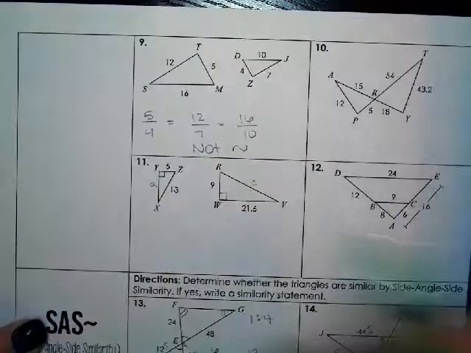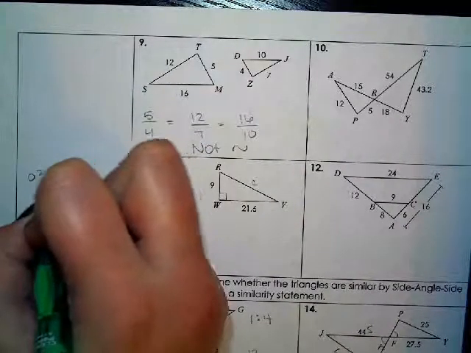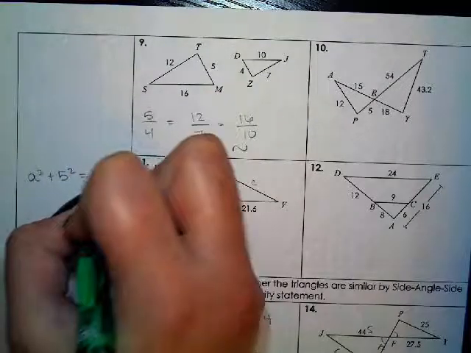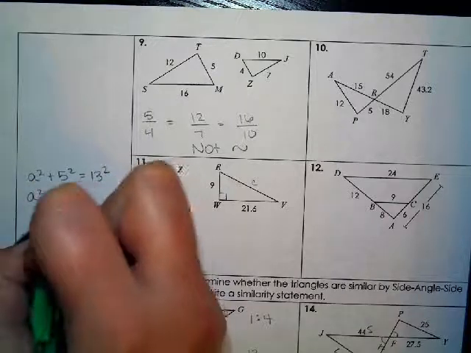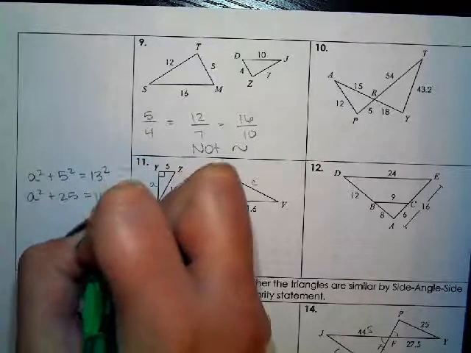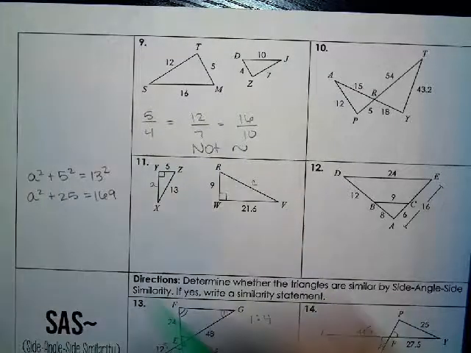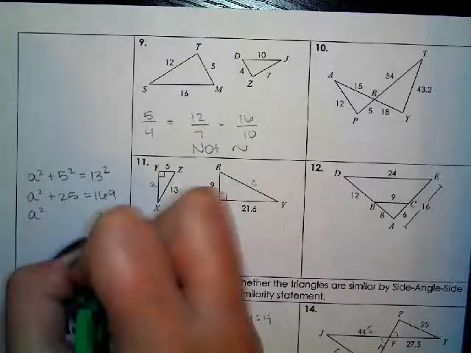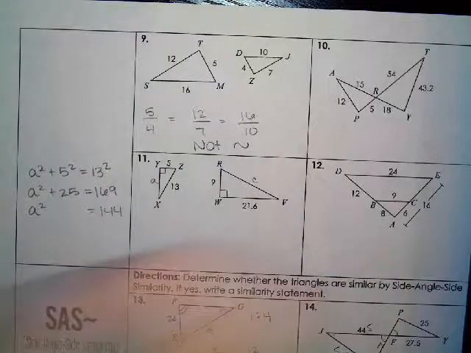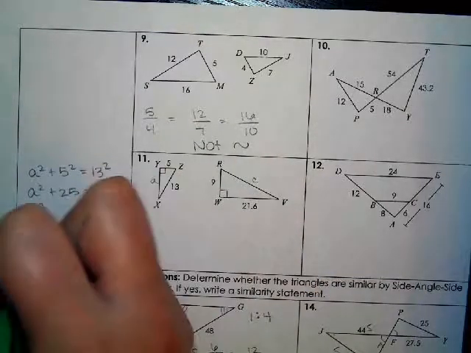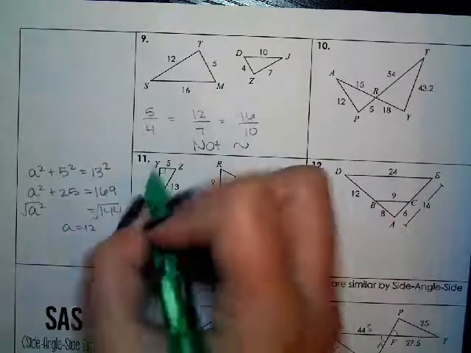So a squared plus 25 equals 169. 169 minus 25 is 144. And then the square root of 144 is 12. So this side is 12, okay?